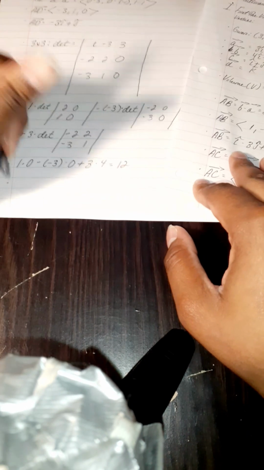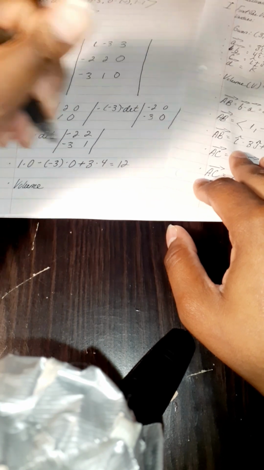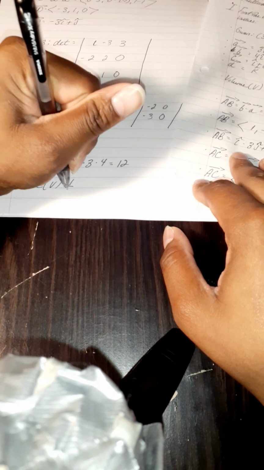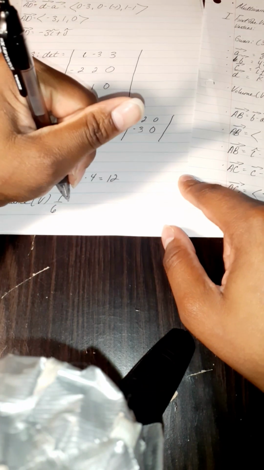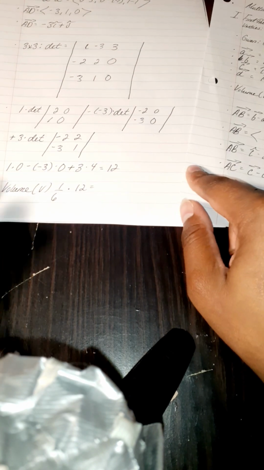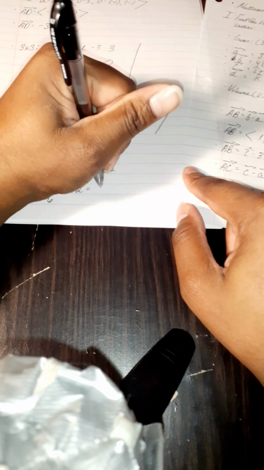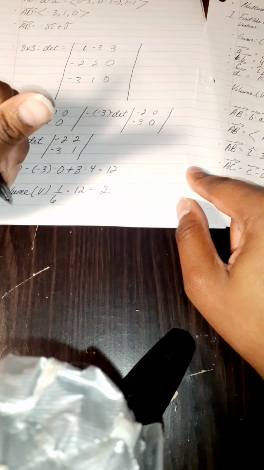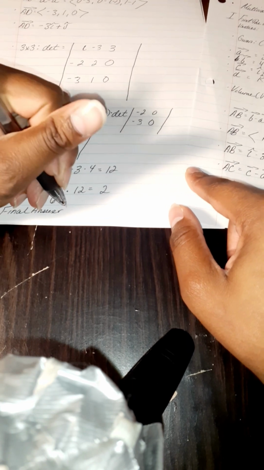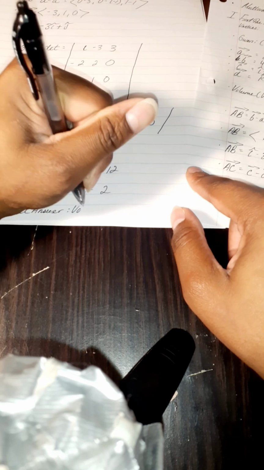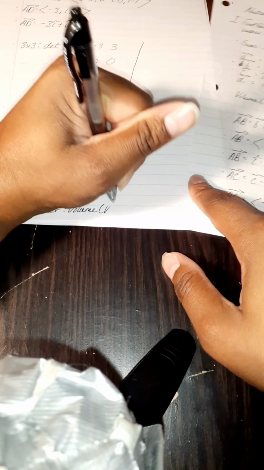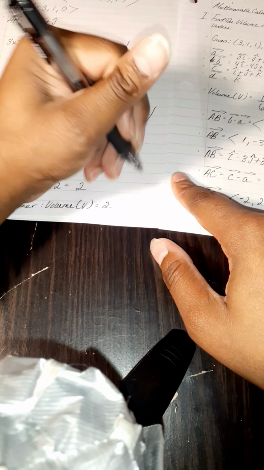And so when we go back to the formula for the volume, it was 1 over 6, and then we got our determinant, so we're going to multiply that by 12, and we see what we get there. So this would just be 12 over 6, which you know is 2, and that's your volume. So your final answer here, our volume, which we'll denote uppercase V, is going to be 2 cubic units. And that's going to be your volume.